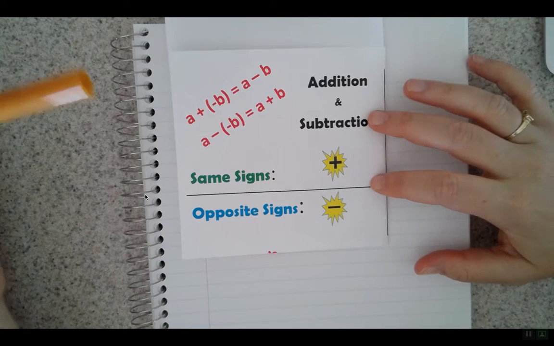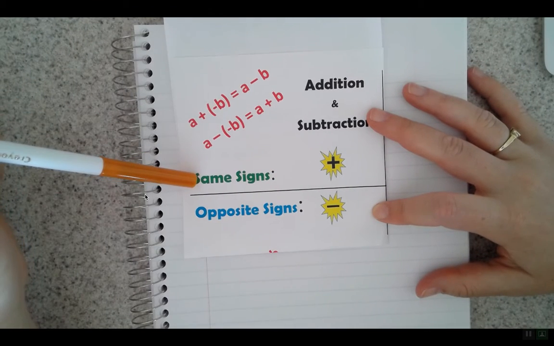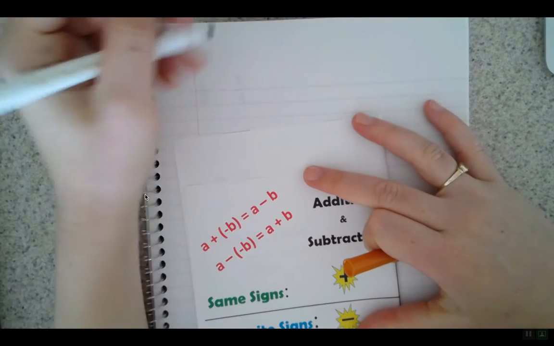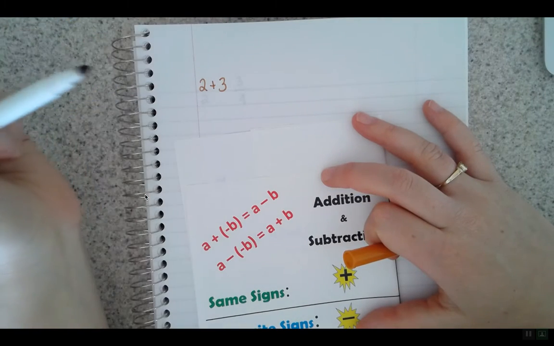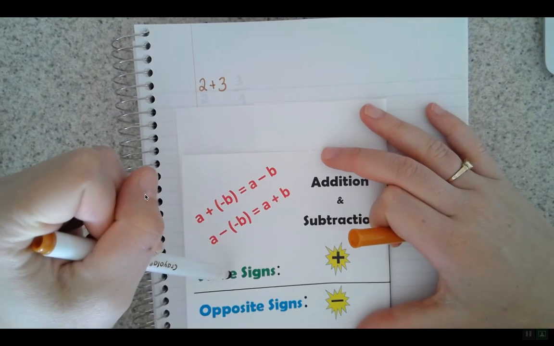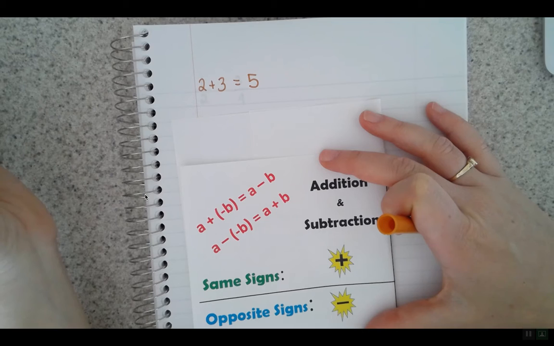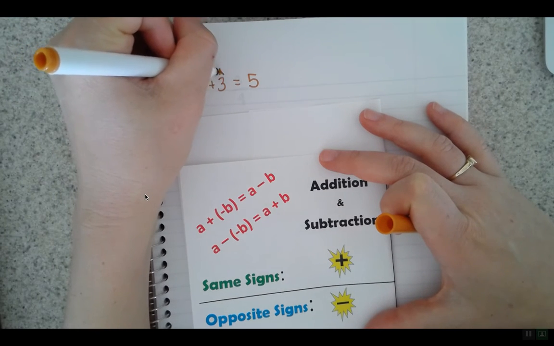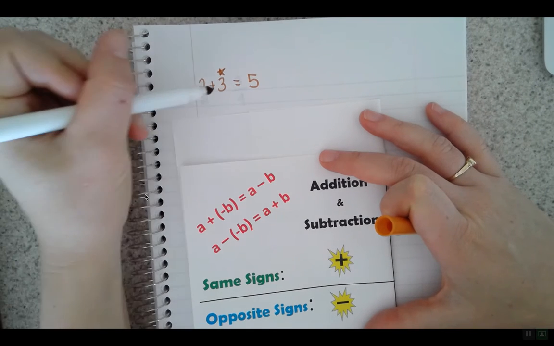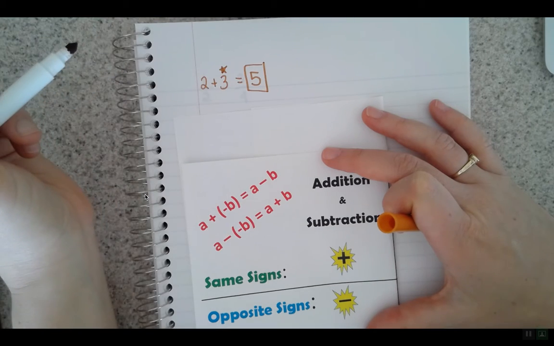If you have a problem where both the numbers are the same sign, maybe both numbers are positive or both numbers are negative. For example, if I had 2 plus 3, 2 and 3 are both positive, so same signs, you would add them together to get 5, and then you always keep the sign of the larger number. In this case, 3 is larger than 2, 3 is positive, so my final answer will be a positive 5.